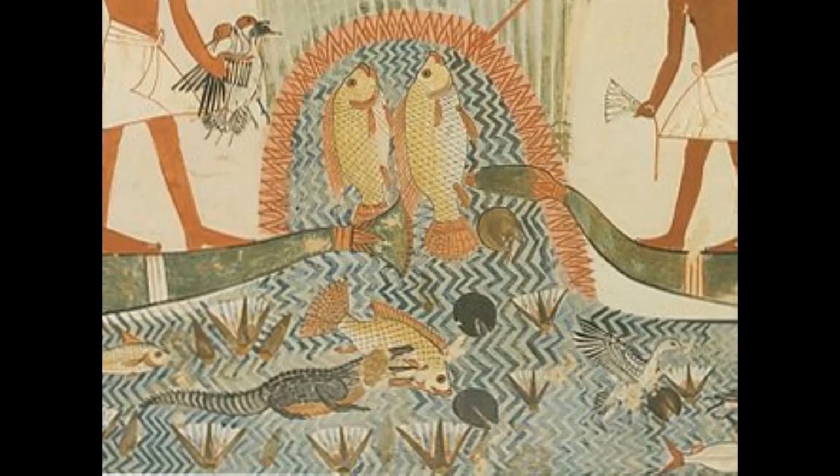The sizes of the wildlife also indicate their importance, because remember, size matters. As you can see, the two fish that Mina is about to spear are way larger than that nearby crocodile. So he is going to get a really good catch.